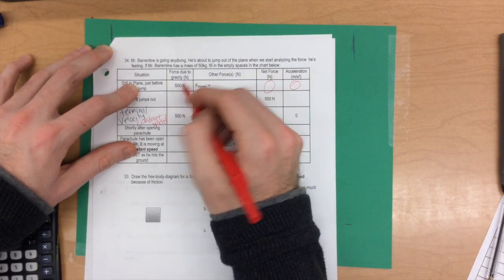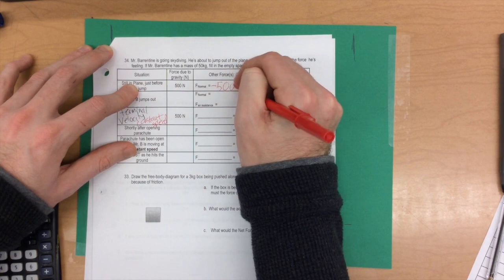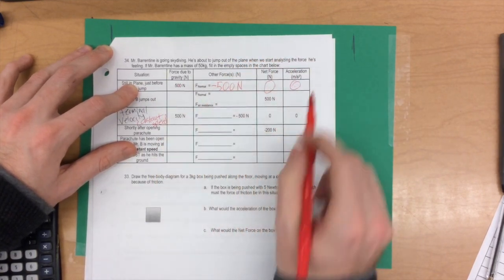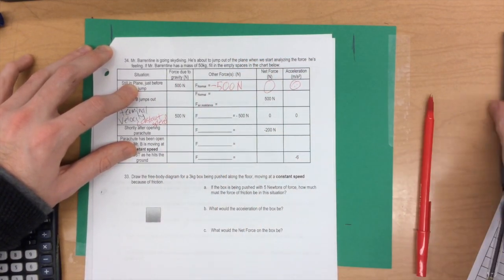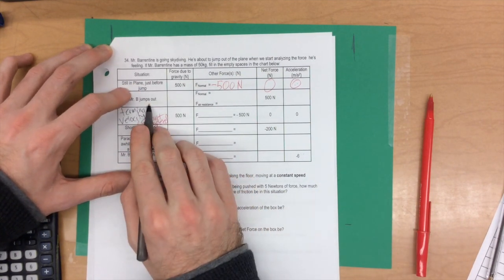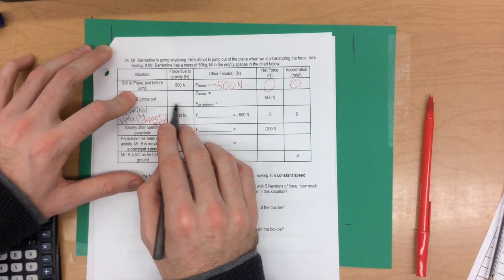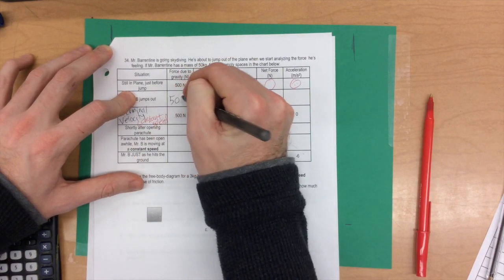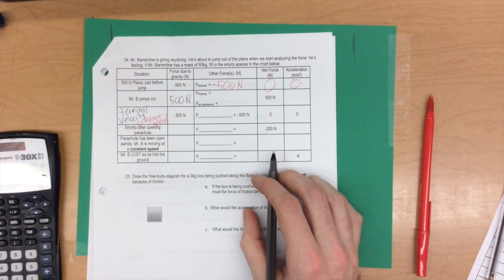Well, it's got to be the opposite of the force of gravity and the same amount. That makes 0, 0. See, it's exactly the same as this line. And hint, that line's going to be on here one more time. So when I jump out, does my force of gravity change? No, there's nowhere on this planet I can go to change my force of gravity.